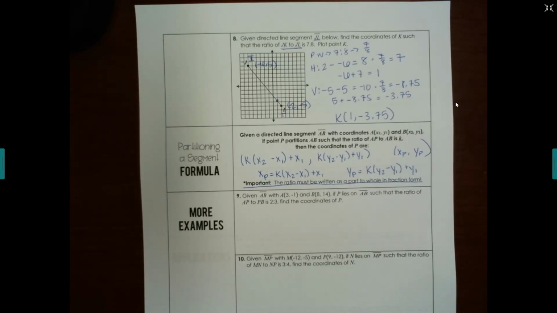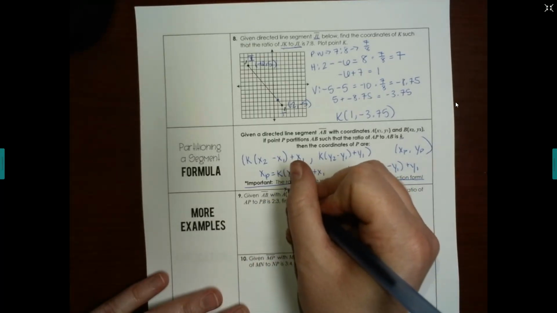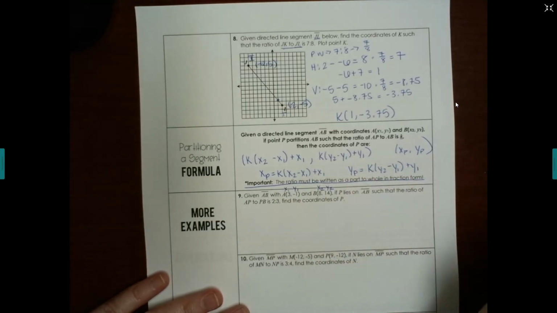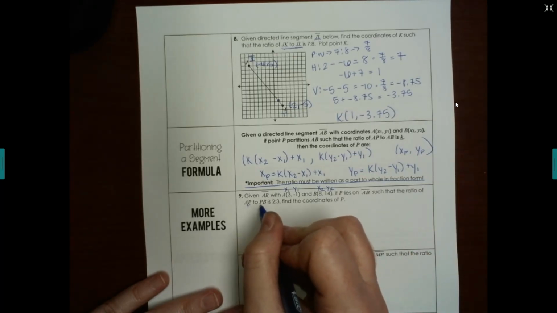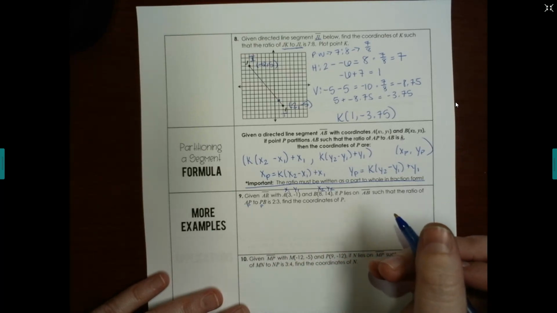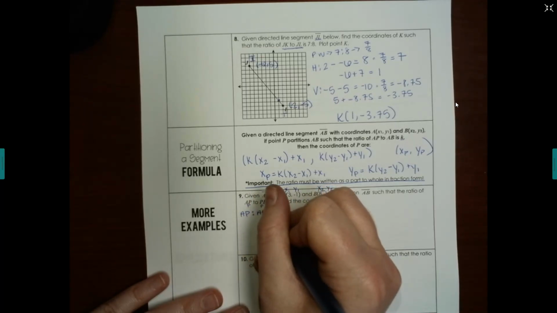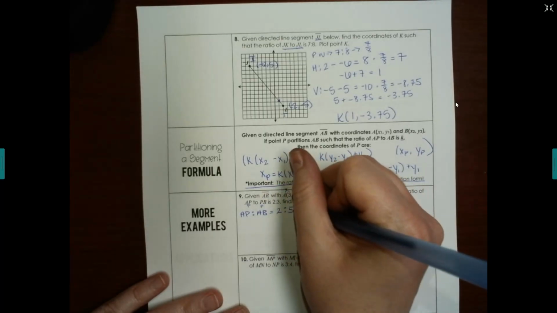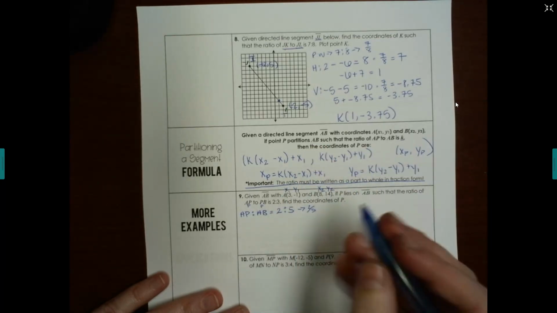So, more examples. Given AB, with A at 3, negative 1, so I'll label those my x1, y1, and B at 8, 14, x2, y2. P lies on AB such that the ratio of AP, that's a part, to PB, that's the other part, is 2 to 3. So we need to convert that to a part to whole. So AP is 2, AB is 2 plus 3, or 5. So we write that as 2/5. And then we can just plug it into our formulas.